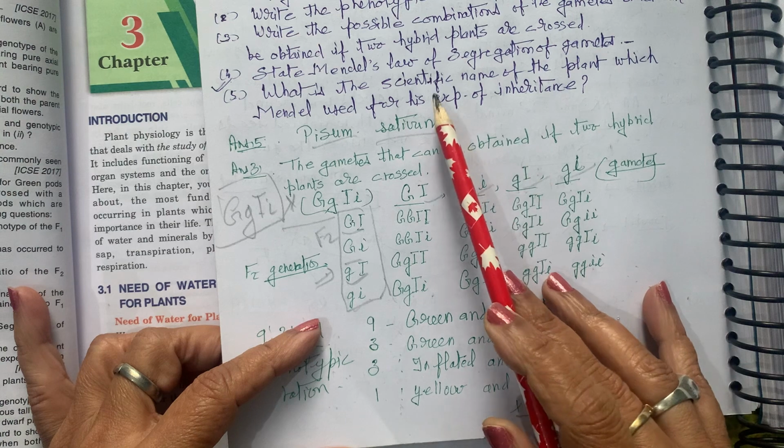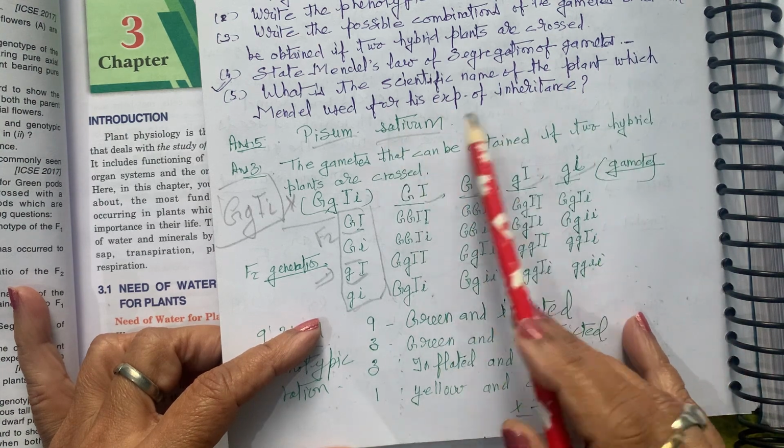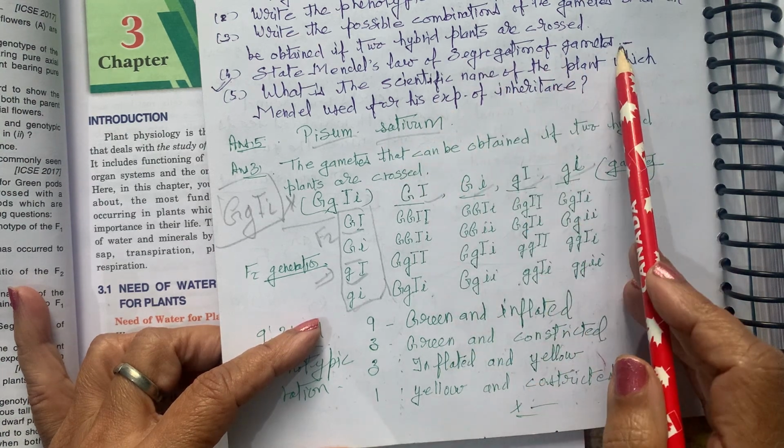Mendel's law, etc. What is the scientific name of the plant which Mendel observed? It is Pisum sativum. State Mendel's law of segregation.